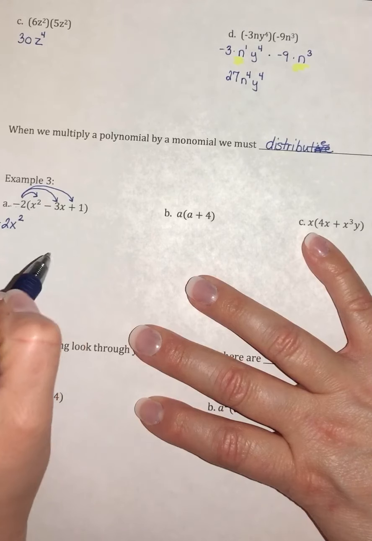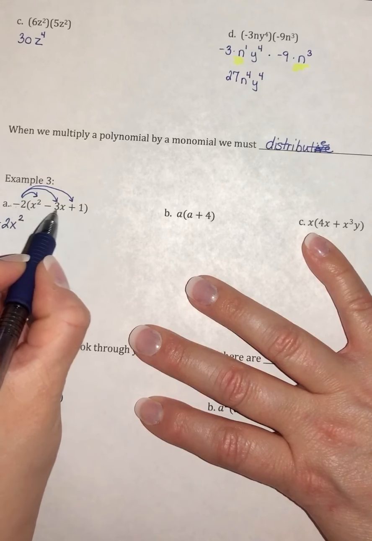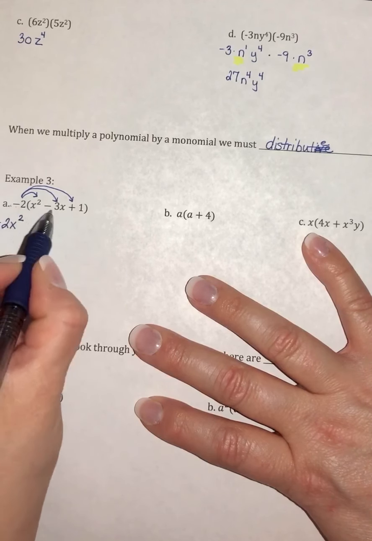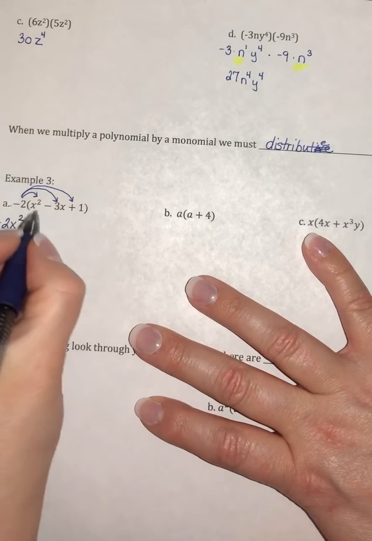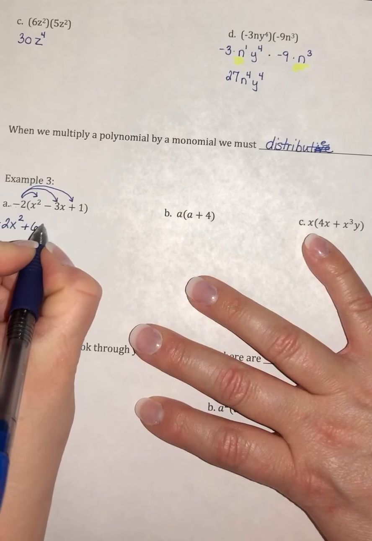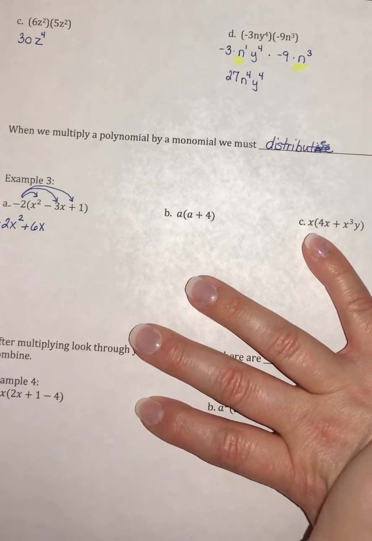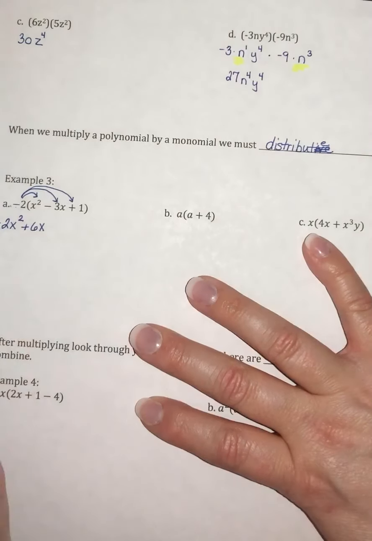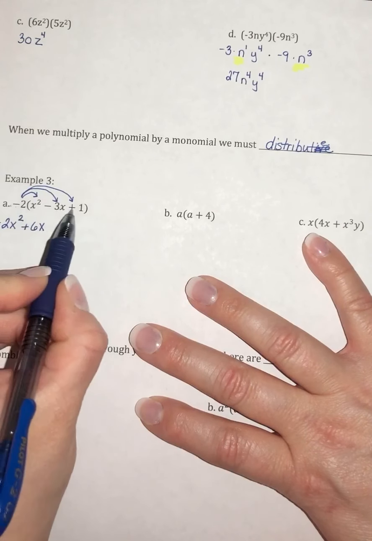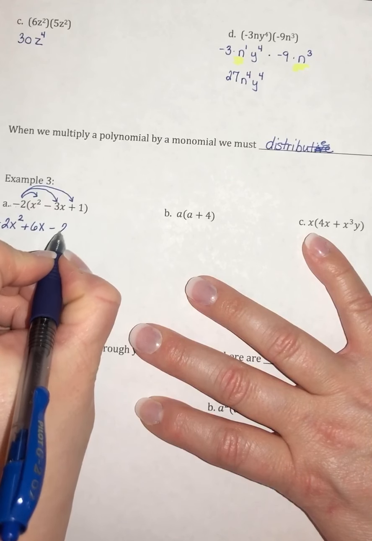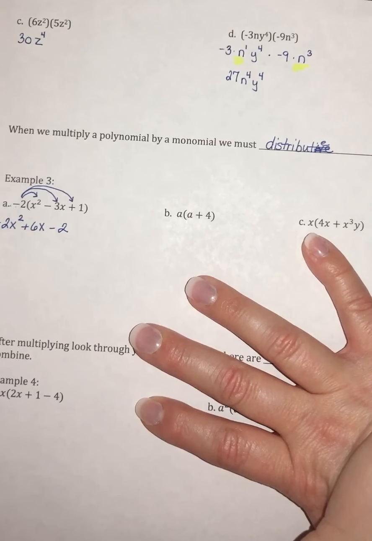-2 times -3x. So we're going to multiply those constant terms together. -2 times -3 is +6, and the x stays unchanged. And then we have a constant term. -2 times +1 gives me -2.